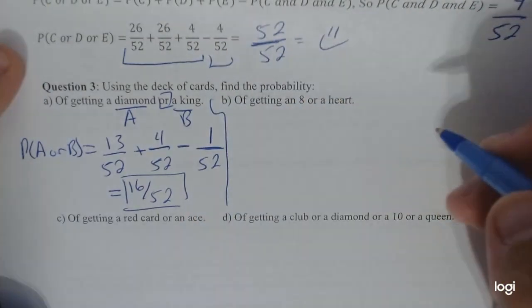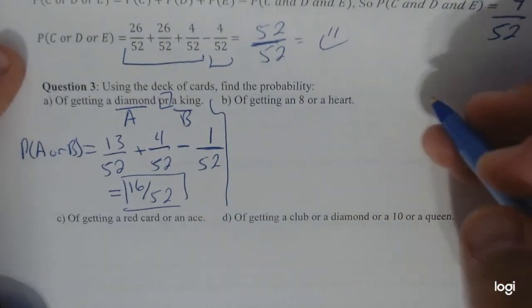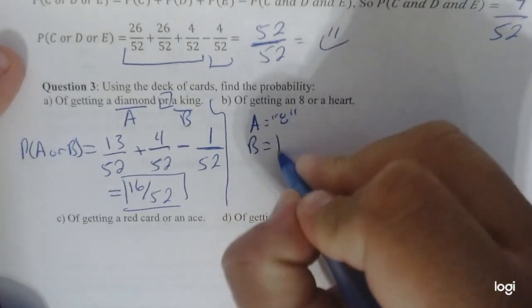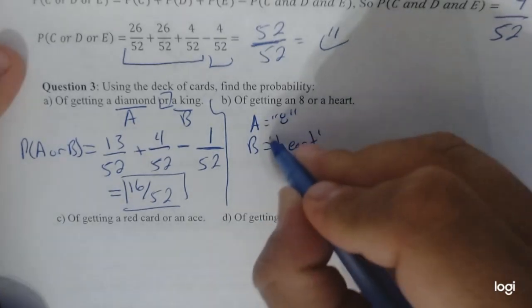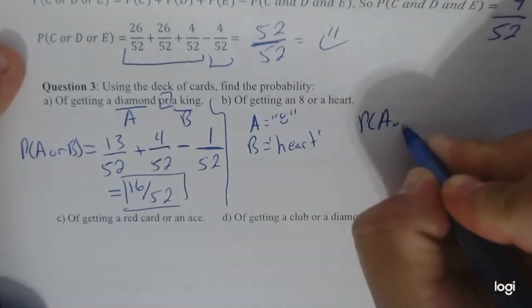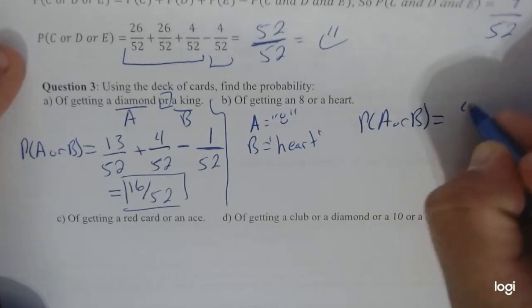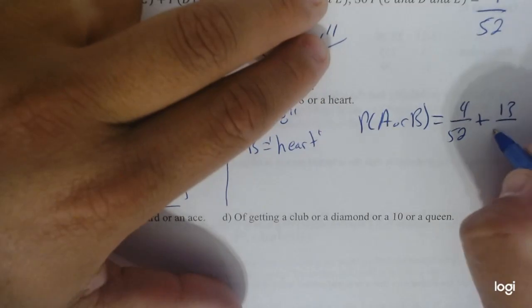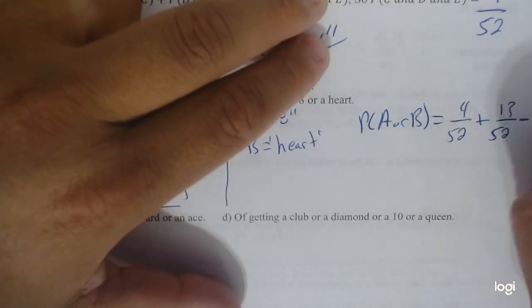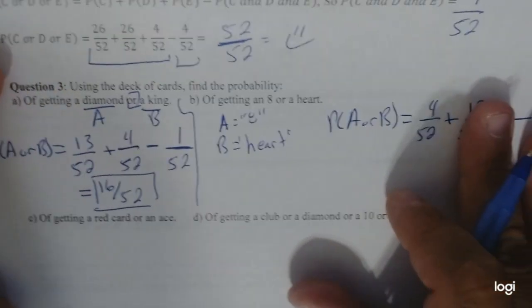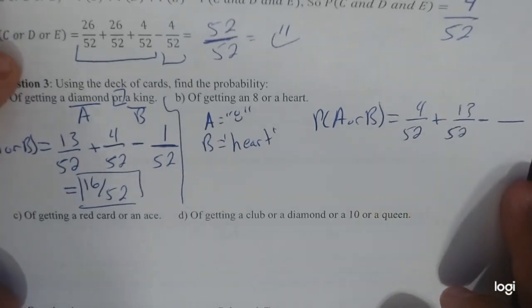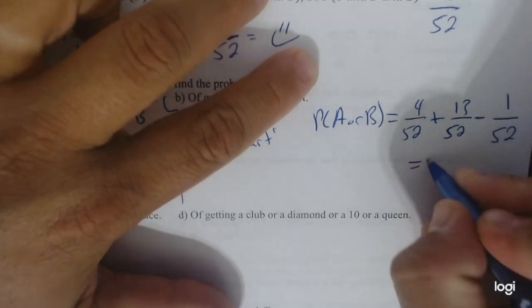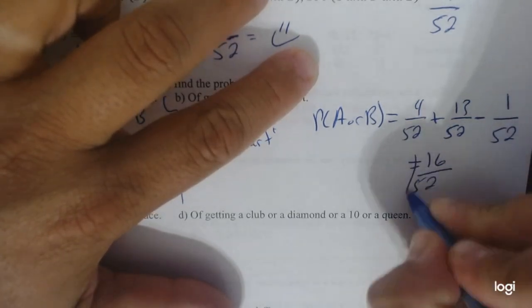Let's try B. Find the probability of getting an 8 or a heart. A is an 8, and B is a heart. So the probability of A or B: there are 4 cards that are 8s, and there are 13 cards that are hearts. Now, what's the overlap? How many cards are 8s and also hearts? There's only 1. So it's going to be, again, 16 over 52. That's your answer.